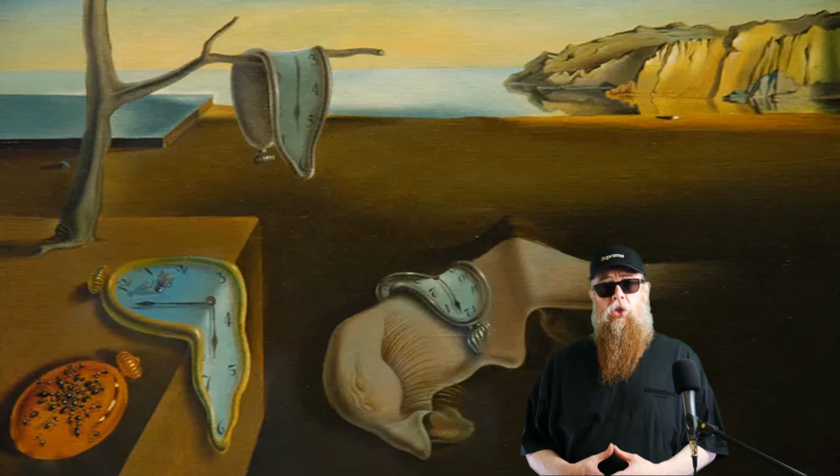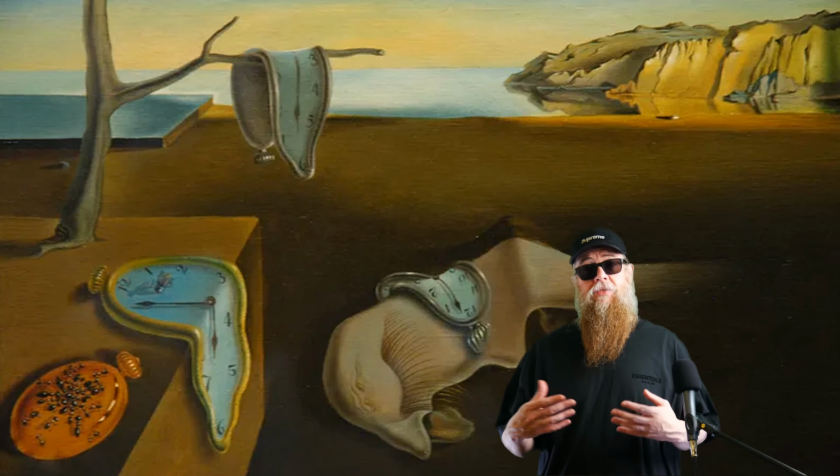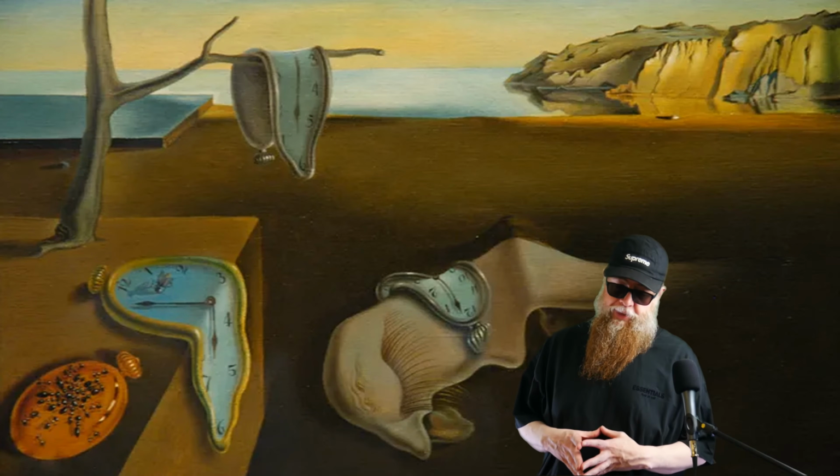This painting is called Persistence of Memory by Salvador Dali. It's a very famous painting. A lot of people think it's called Melting Clocks. It's not, but don't worry. We're going to talk about the clocks.